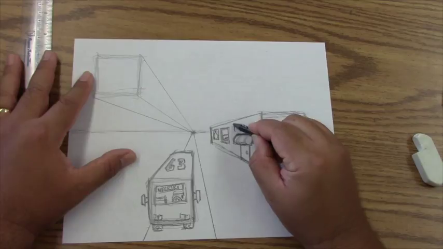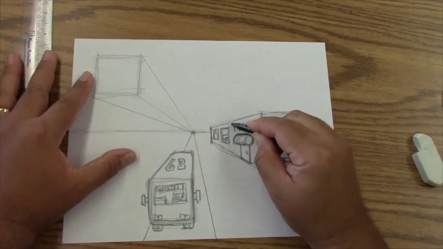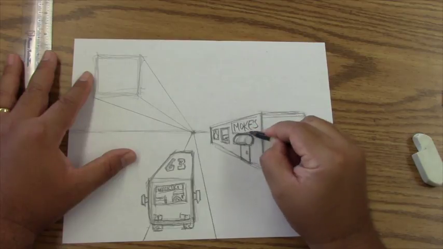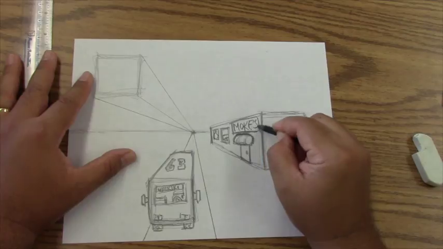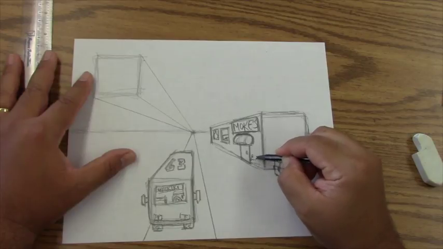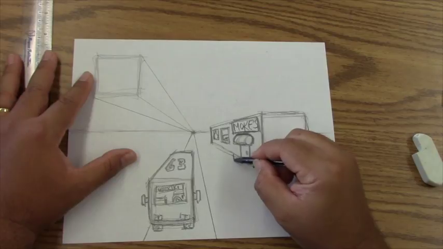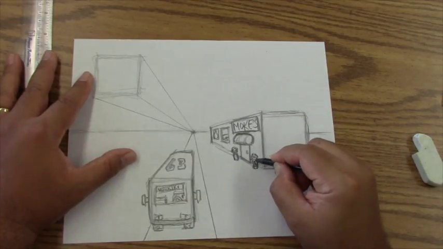Let's see, I have to put a sign. So this is the cafe. Name of the cafe. Even, if you want to, we can put a couple of planters, because you know, flowers and different kinds of plants do liven up a place, makes it nicer.